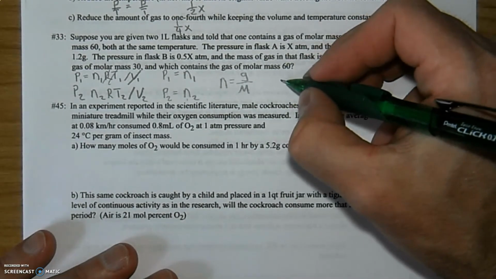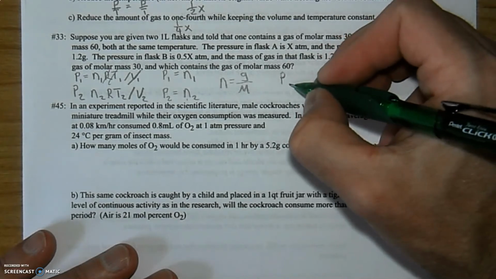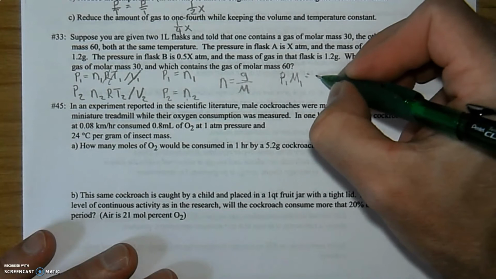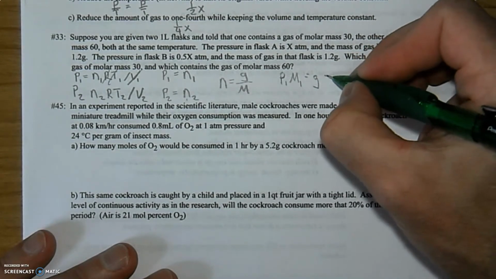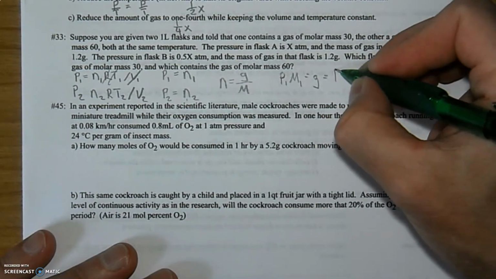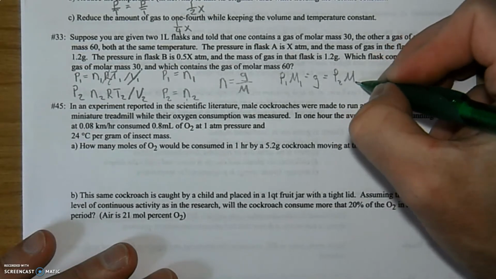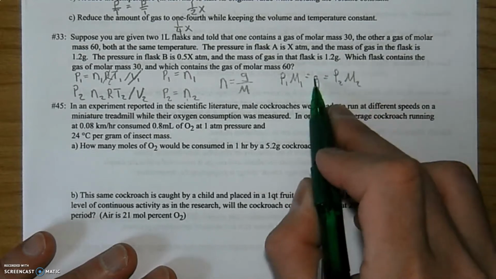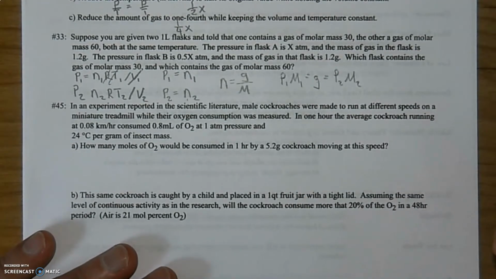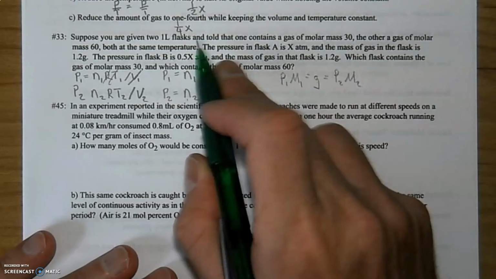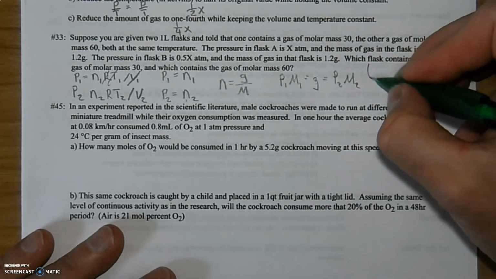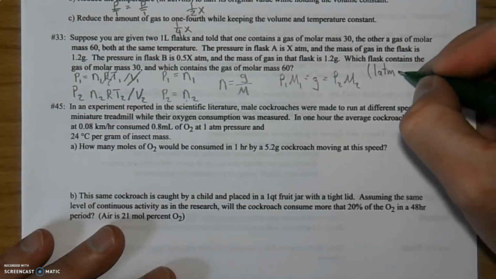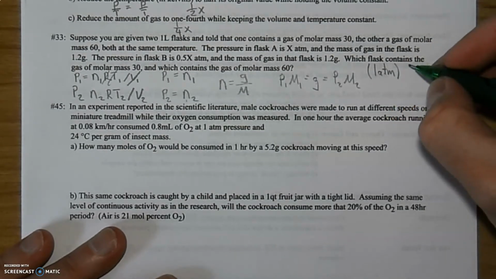And in doing so, I have the pressure and its molar mass is equal to its grams, and then is equal to the pressure and its molar mass of the other gas. And notice this grams here, they both have the same mass. Therefore, they're equal to each other. So I can grab information out of both of these and say, okay, 1 atm, I'm just using that as a reference. I could put any pressure in there I wanted to.